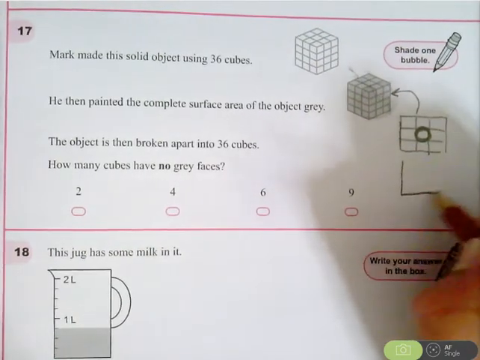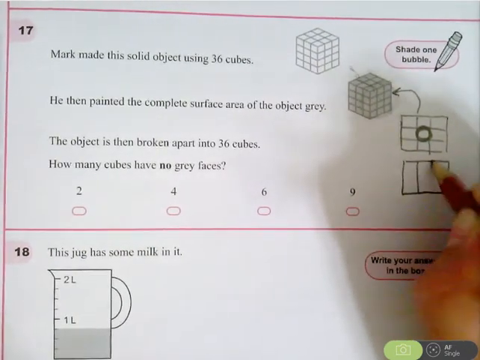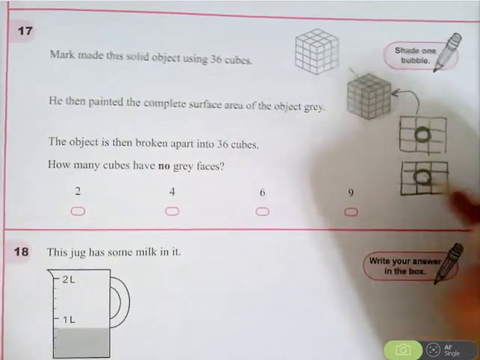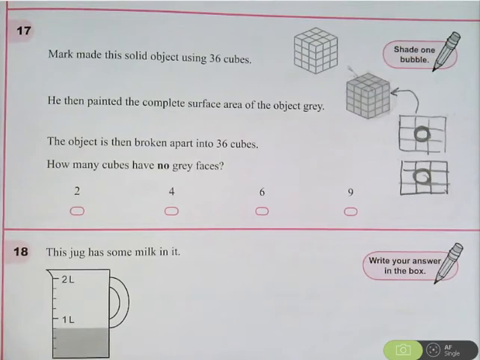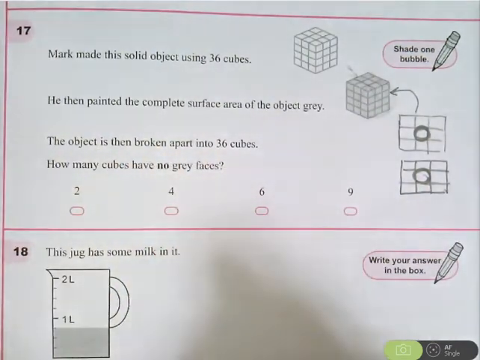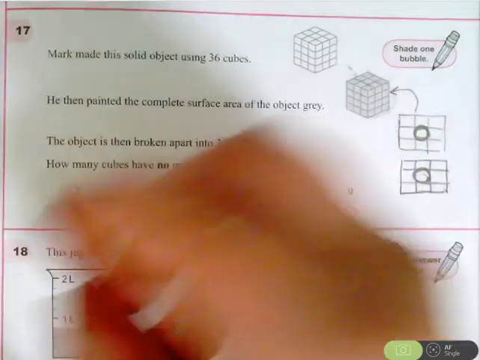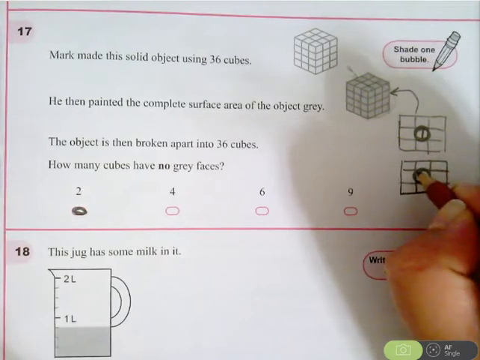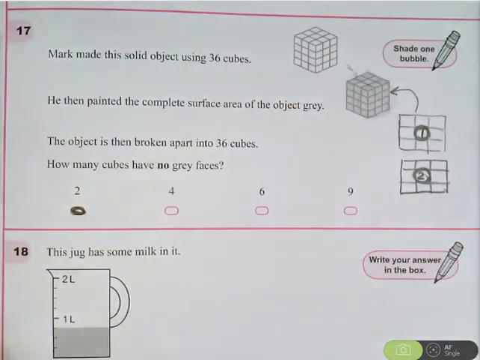Same with the third layer down as well. All the outside ones would have been painted grey, but there's this one in the middle that does not have any grey on it. So if the object was broken up into 36 cubes, there would only be 2 cubes. Those two in the middle. One there, and there's your second one there, and they're right in the middle of the cube. So 2 cubes would have no grey faces.